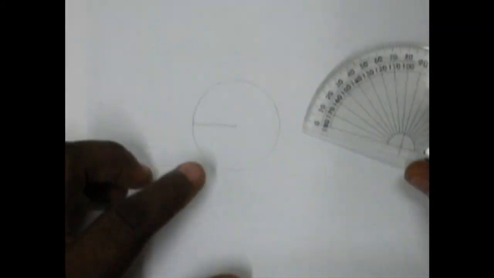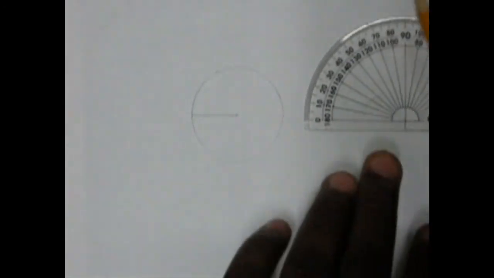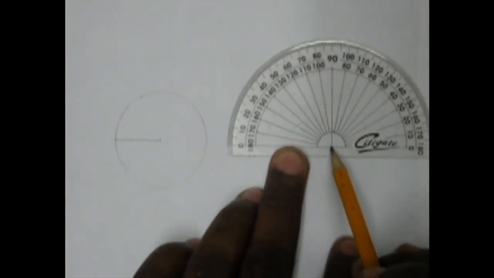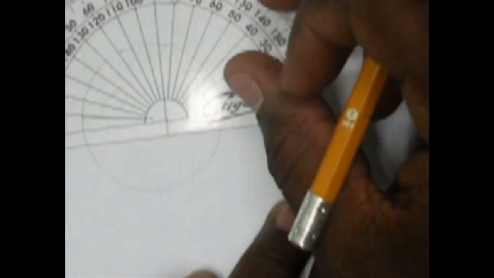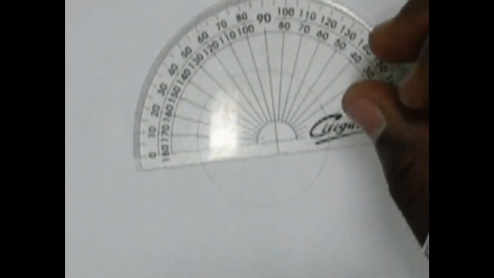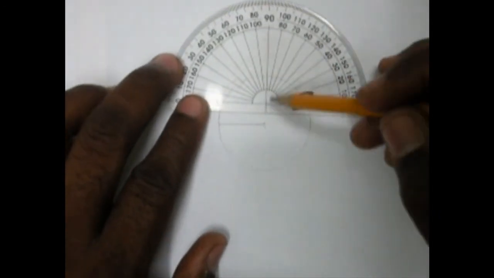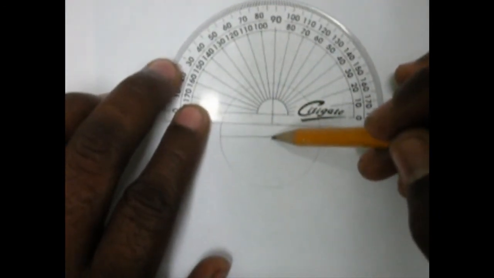Now in using your protractor, you're going to place the center of the protractor on this point. Good? Just like this.